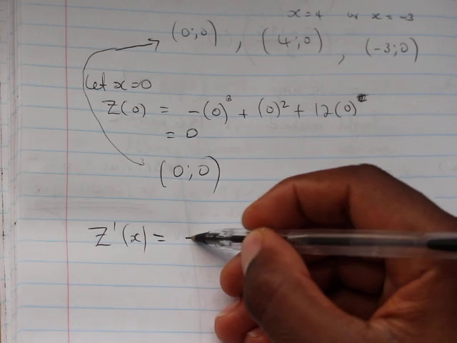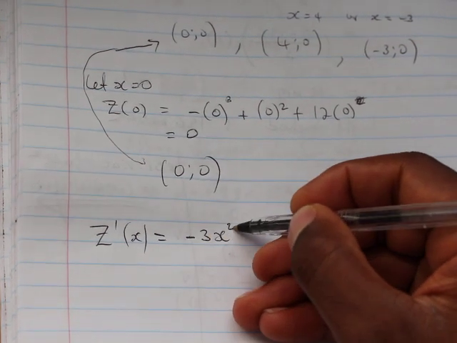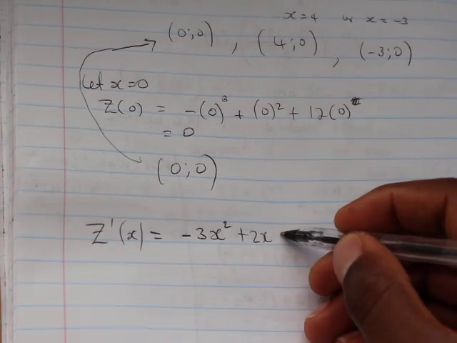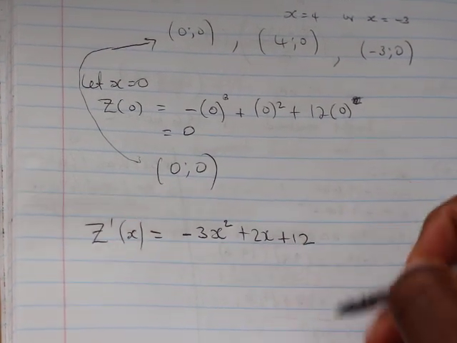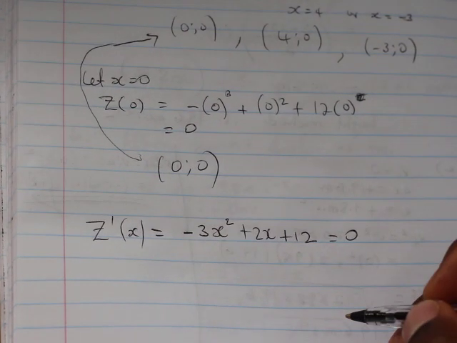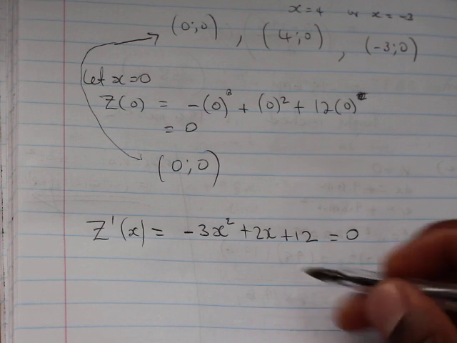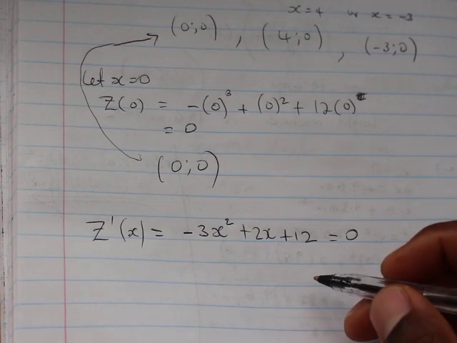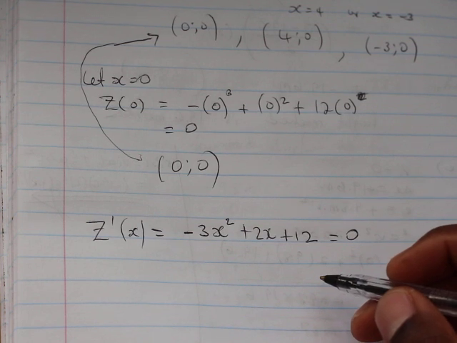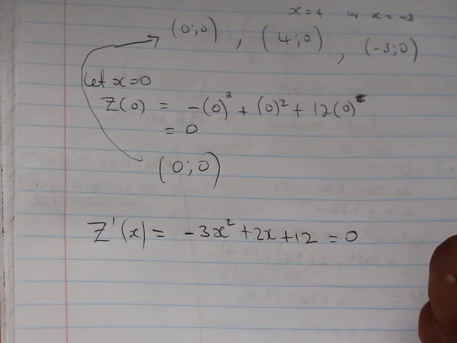Obviously that's going to be minus 3x squared plus 2x plus 12. All right, and we need to set that equal to 0. And well, this does look like it's got roots, but I'm not going to attempt to find the factors. I'm simply going to use the quadratic formula.